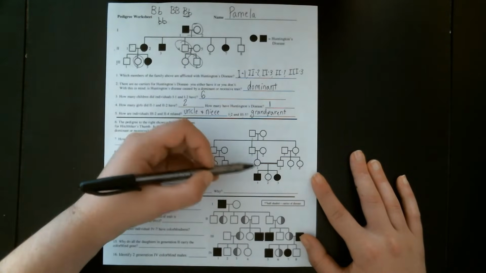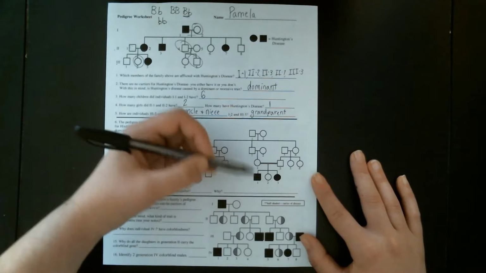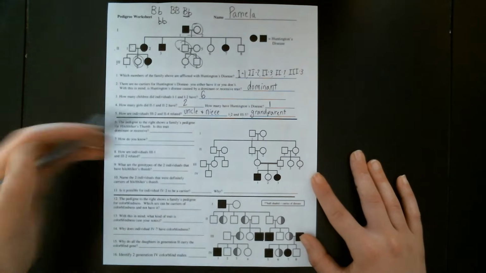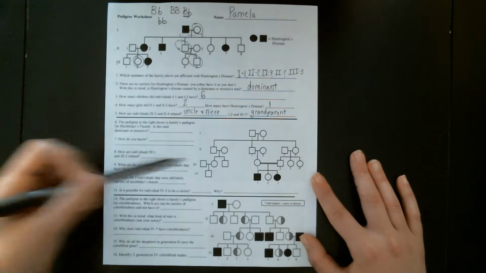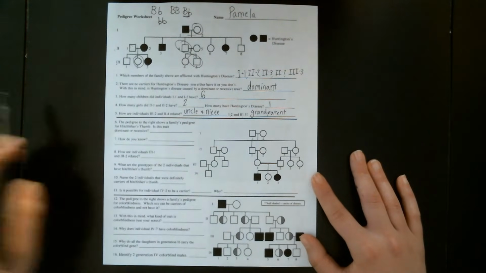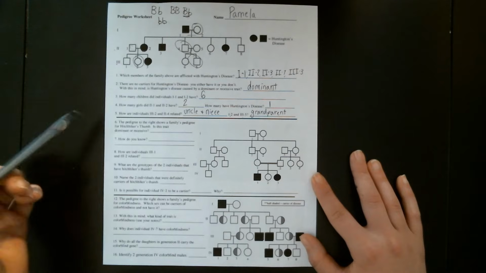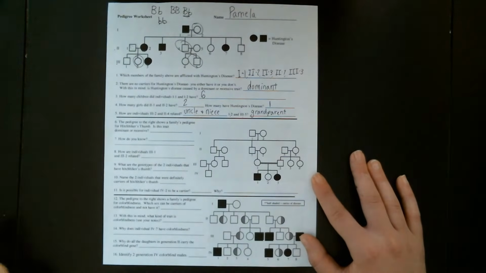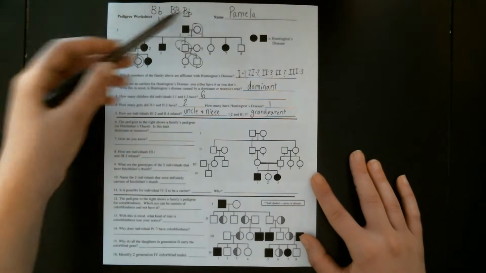And that's what we have right here, is this mom and this dad do not have the disease. They don't have Hitchhiker's. In this case, it's not a disease. I shouldn't be saying disease, but they don't have Hitchhiker's thumb. But their kids do.